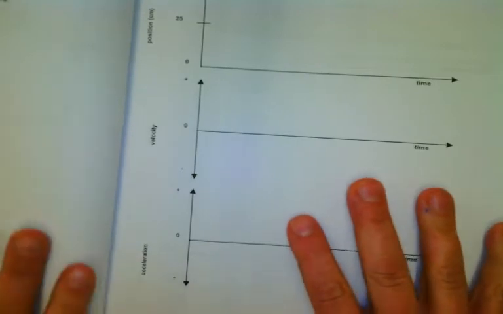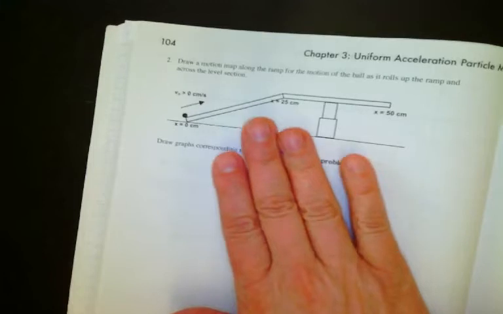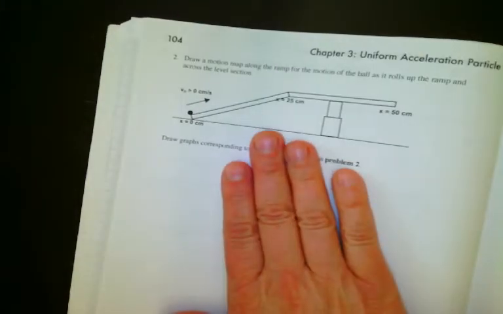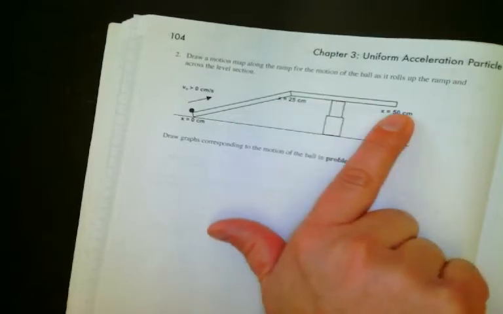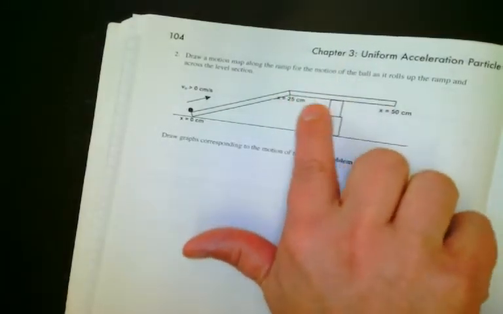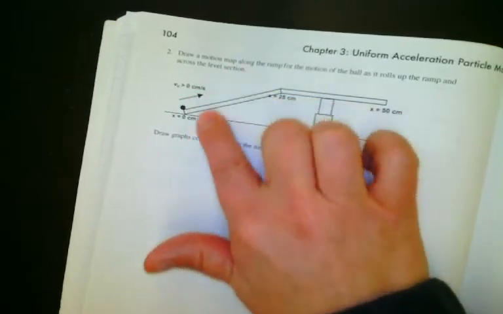Okay, new scenario. Notice this is not like what we did in our situations. So we have a situation and then we have a flat part. So now we're putting two chapters together. So this was the last chapter and this is this chapter.